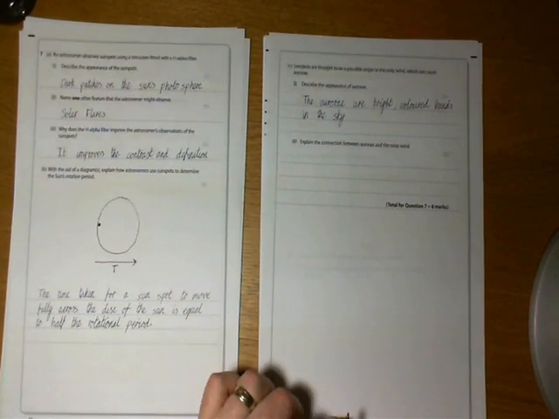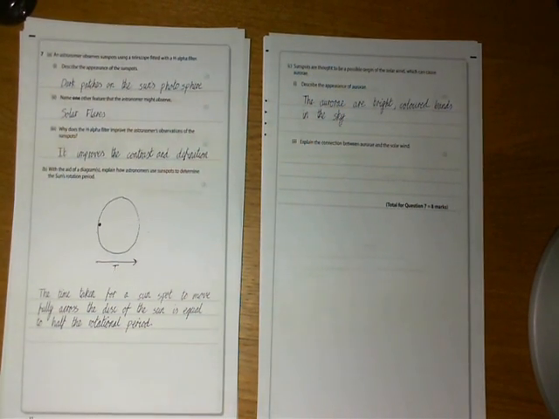Okay, and that's a simple description of their appearance. You don't need to refer to the fact that they arrive around the north and south poles, because you're not asked to, you're simply asked to describe the appearance.